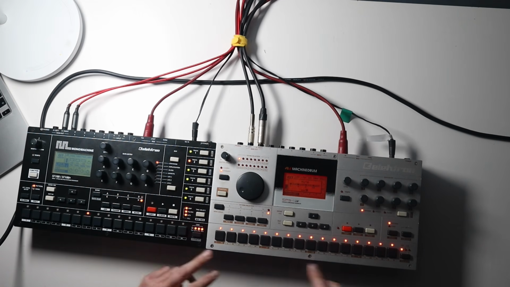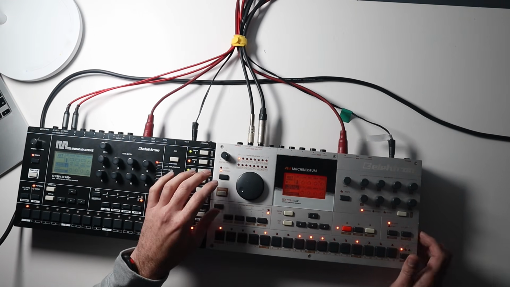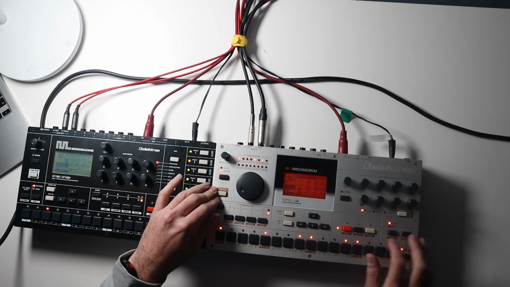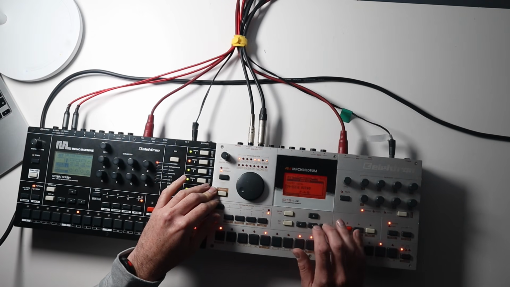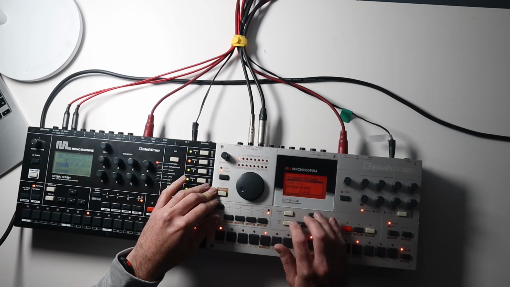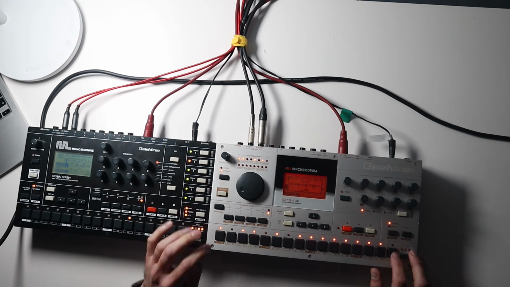The sequences have actually been patterned in. It's completely different with each new iteration here. Yeah, like that one. Save that. New kit 63.